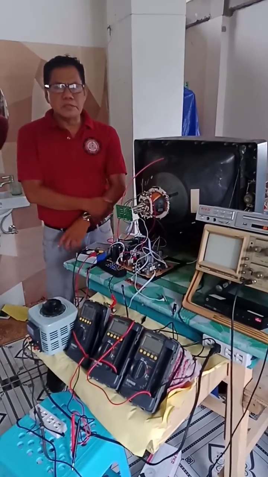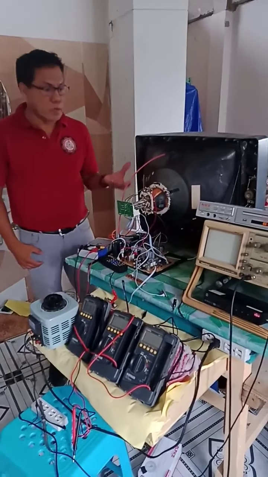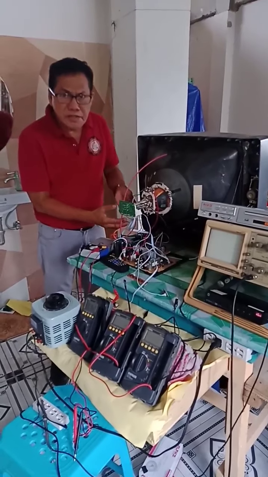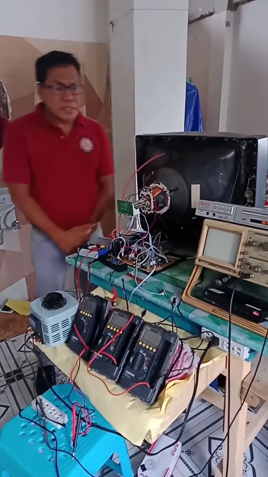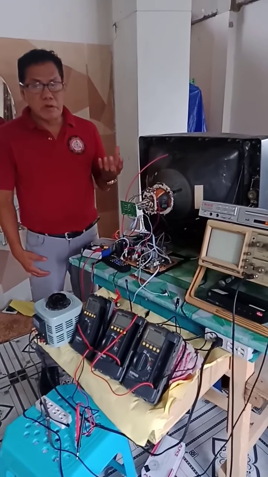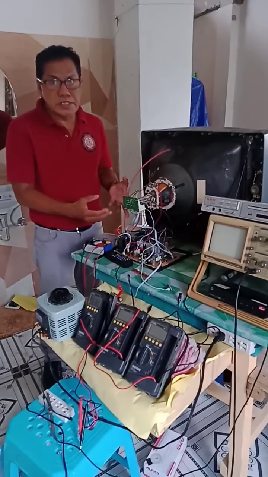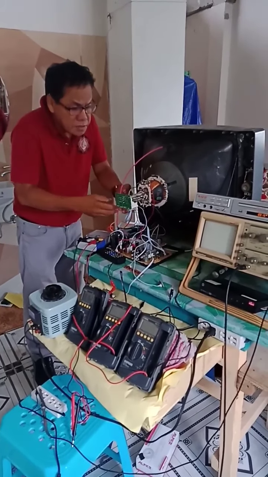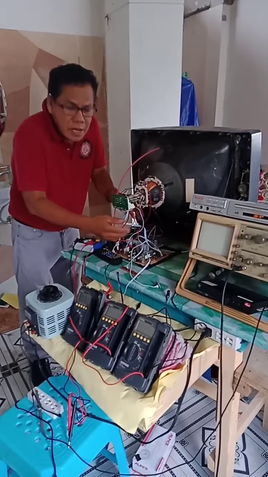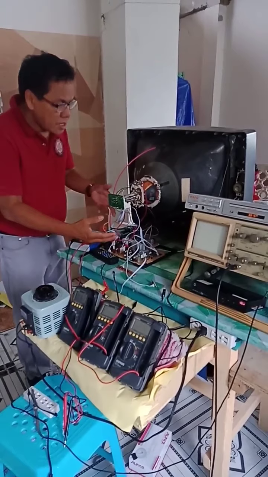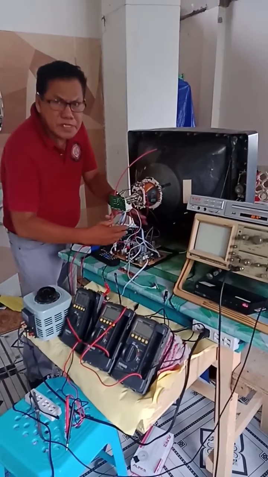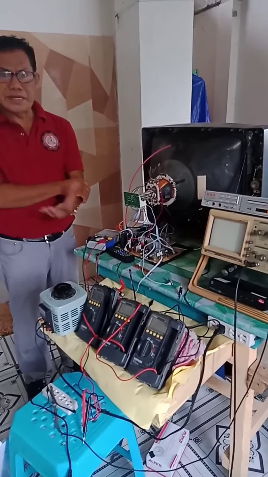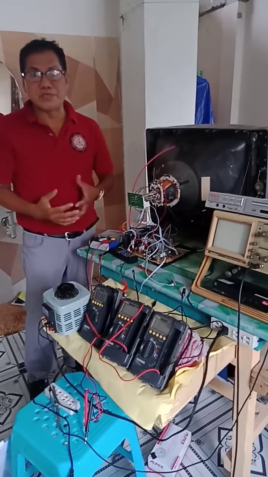Last meeting we talked about the principles and theories of a CRT type color TV receiver, familiarizing the different parts of the TV receiver and their functions as well. But in this class, our activity will be focused on the measurement of the voltages and the frequencies. These are the AC and the DC voltages at the different parts of the TV circuits, and the frequencies of the AC signal at the inputs and the output lines of the different circuits here of the TV receiver.